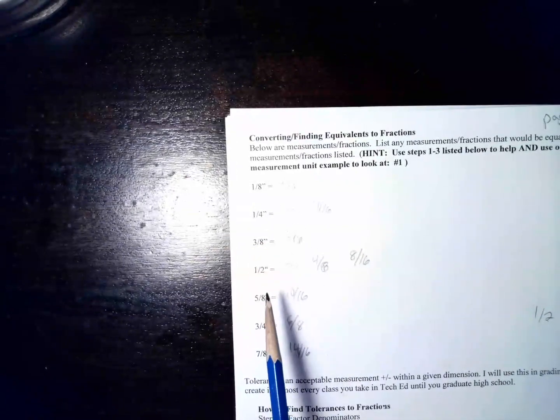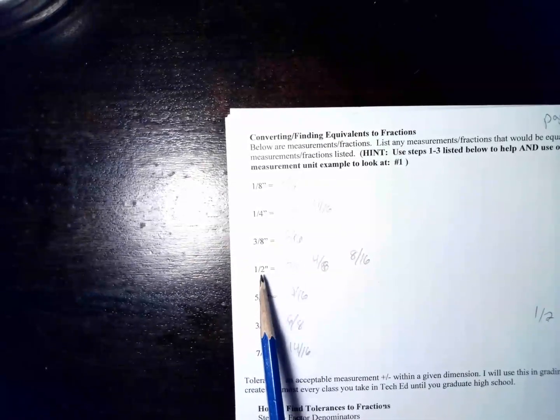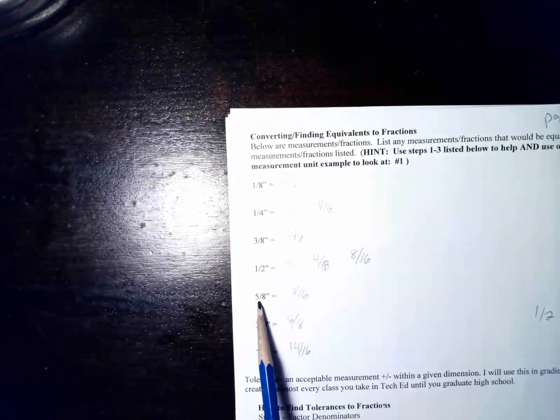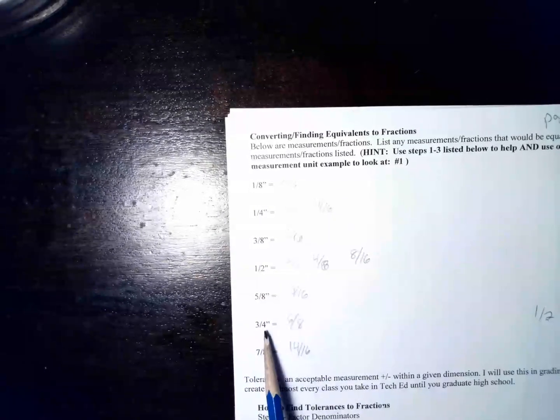2 times 3 is 6. 2 times 2 is 4. 2 times 1 is 2. 4 times 2 is 8. 4 times 1 is 4. 8 times 2 is 16. 8 times 1 is 8. 2 times 8 is 16. 2 times 5 is 10.